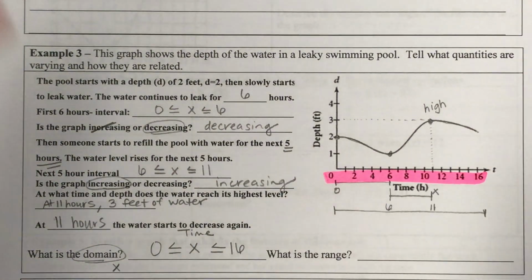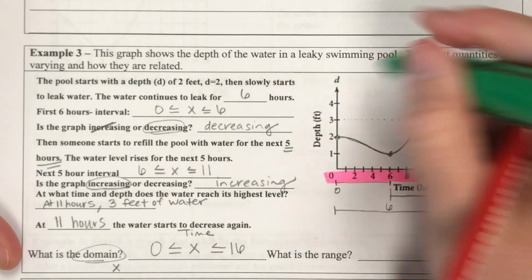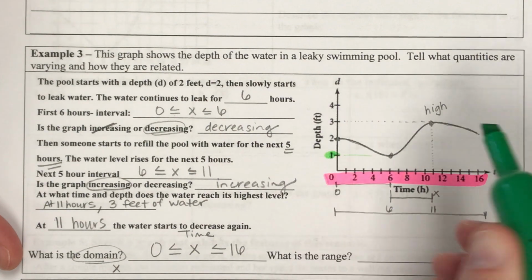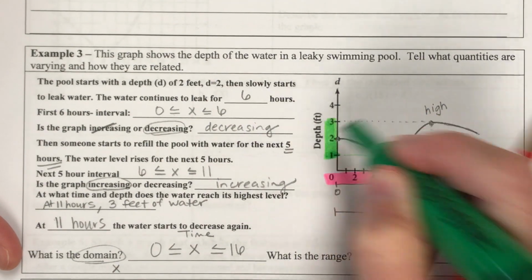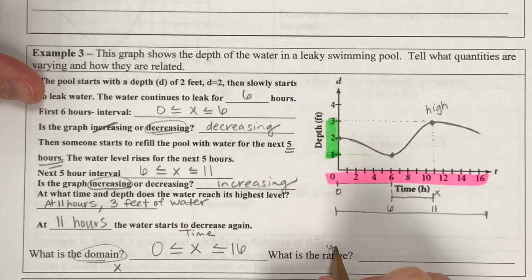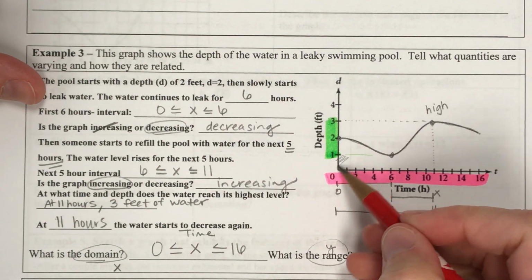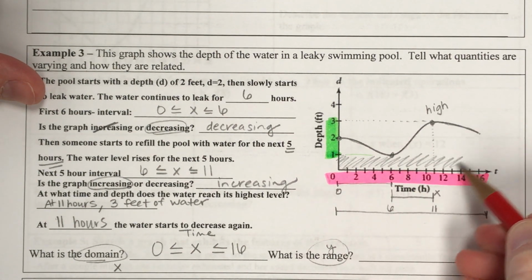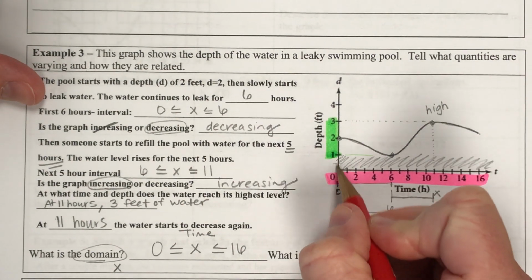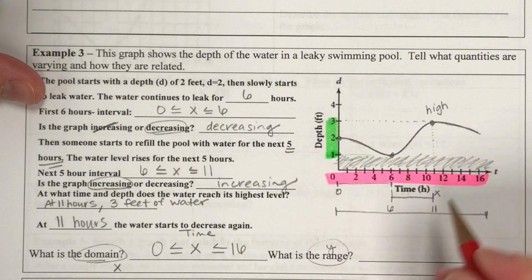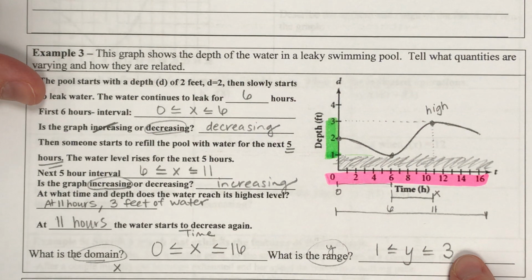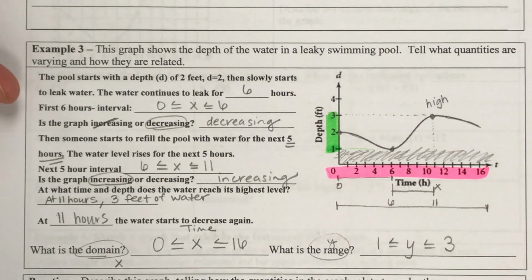And then the water level of our function, notice how we don't span this entire section. The lowest the water level reaches is a height of 1, and the highest the water level reaches is 3. And so for my range, the y values that we see, we do not see any part of the graph here covered in this section. So we don't need a range between 0 and 1 because our water level doesn't go below 1. So 1, 2, 3 would be the height of the water level that it spans over that time frame.